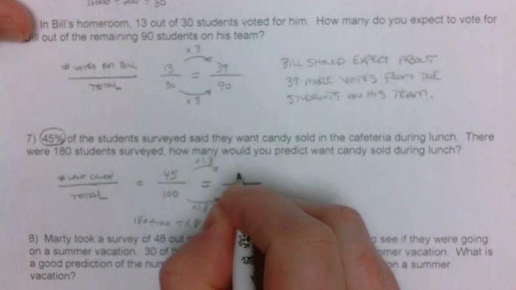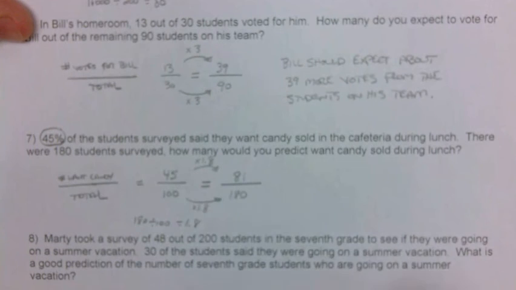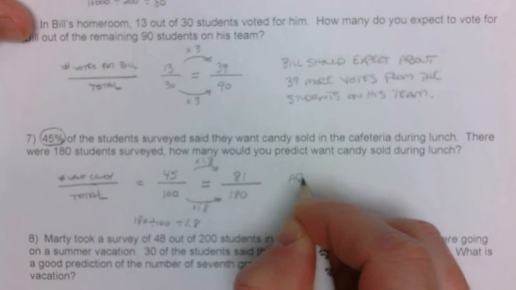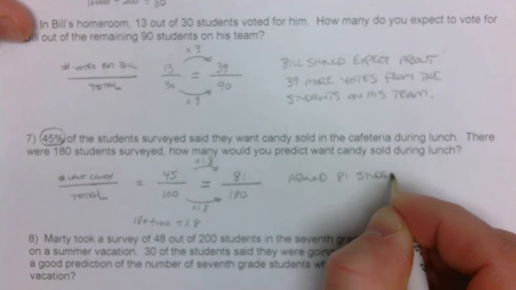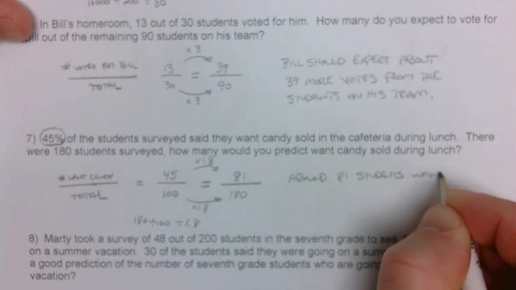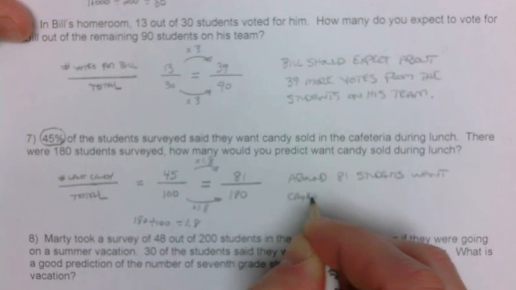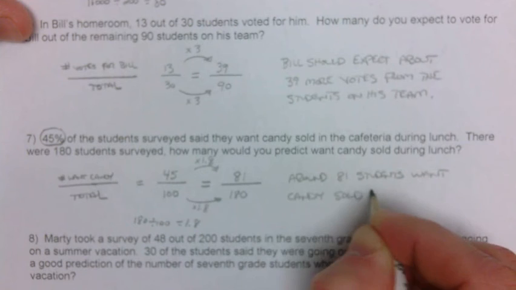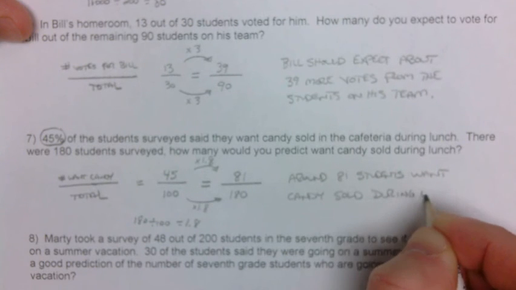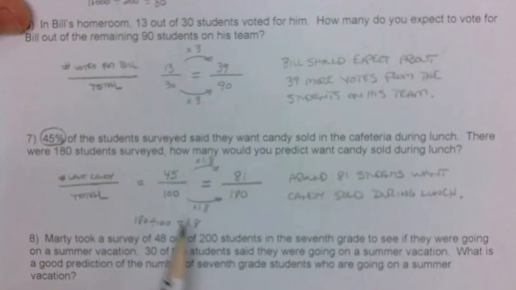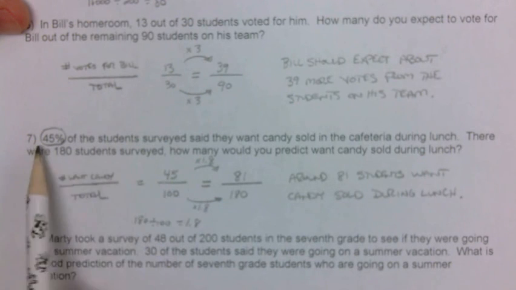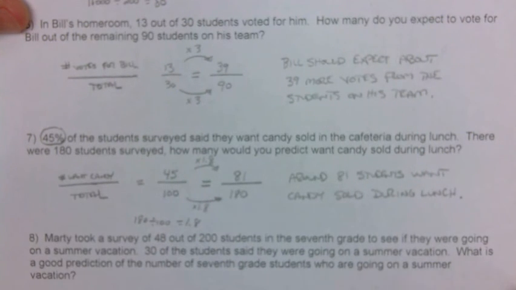And that's going to give us a numerator of 81. So we're going to say that around 81 students want candy sold during lunch. Okay, so again, that was based off of the experimental probability from the survey where 45% wanted candy served.